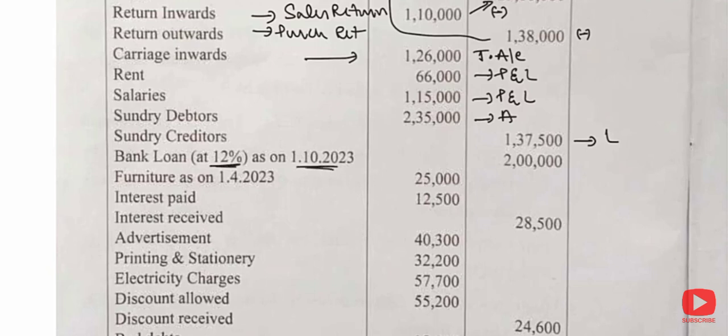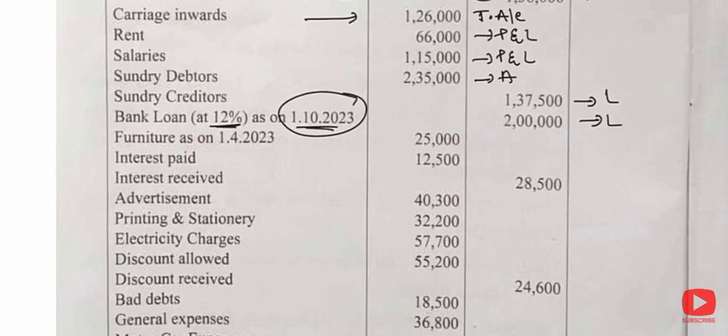Bank loan 12% as on 1/10/2023. Be careful. They have taken the loan on what day? 1/10/2023. This is a liability. Furniture as on 1/4/2023. Asset. Interest paid. Expense. It will go to P&L. Interest received. Income. It will go to P&L.